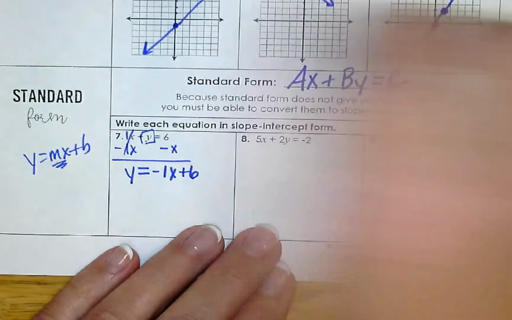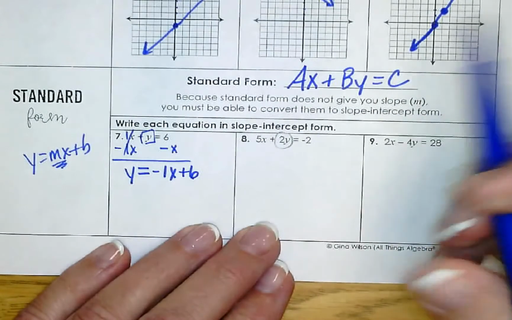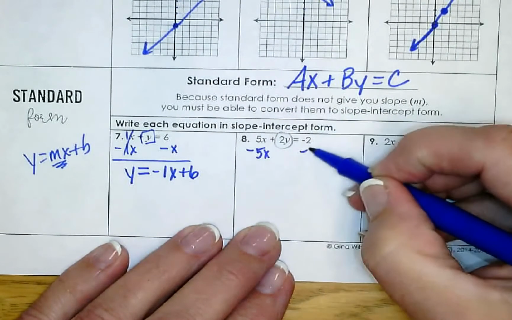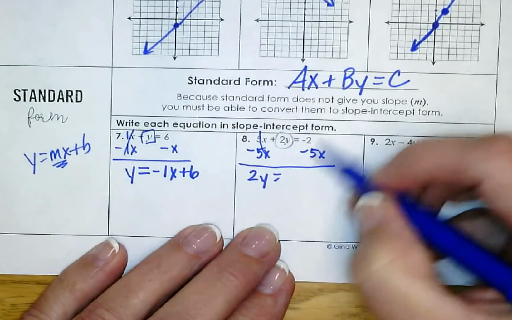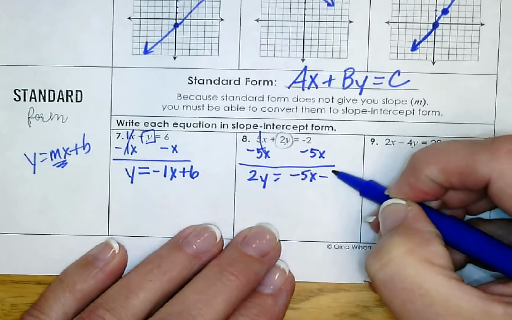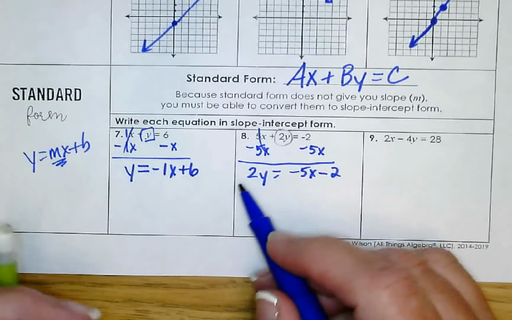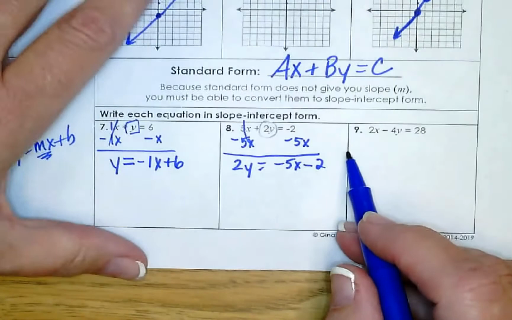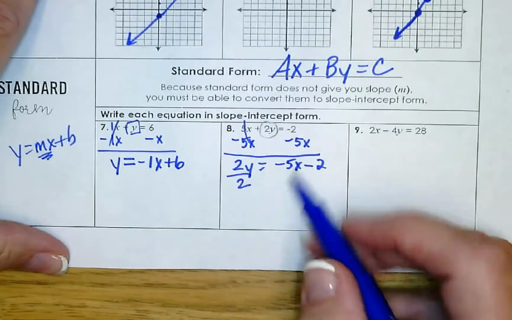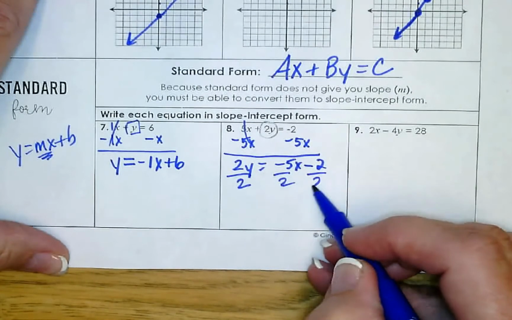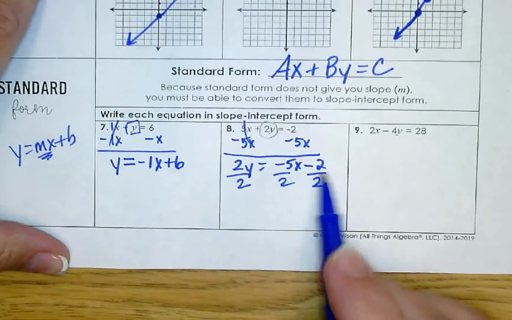Next one, again, I want to get this one by itself. So I'm going to subtract 5x. That results in 2y equals negative 5x minus 2. It's a negative 2 there. Now, I want to have y, not 2y. So just like any other time when we have an equation, I want to get y by itself, I'm going to divide by 2. In these cases, I want to divide all the terms by 2. So there are 3 terms here. I want all of them divisible by 2.